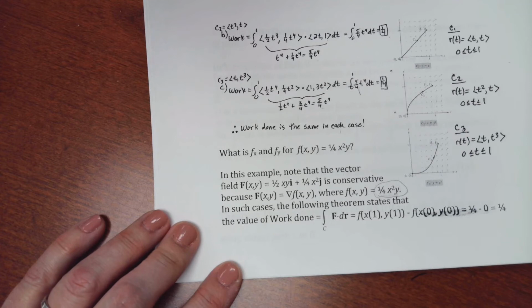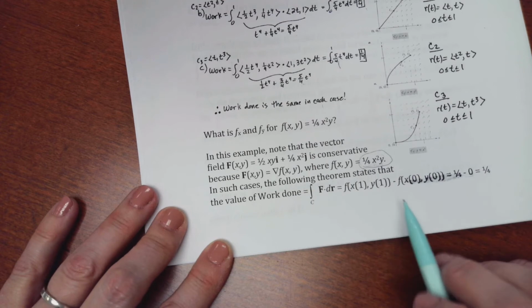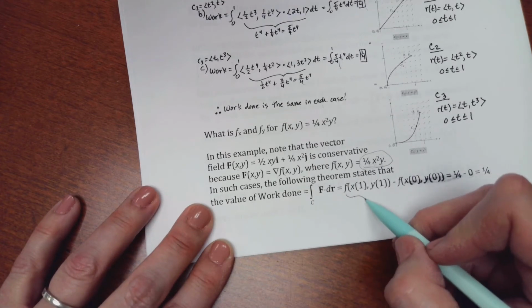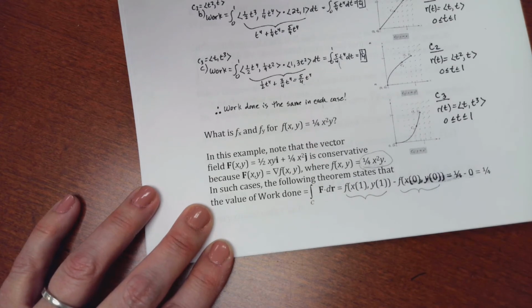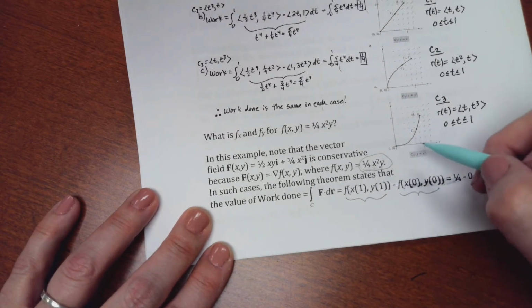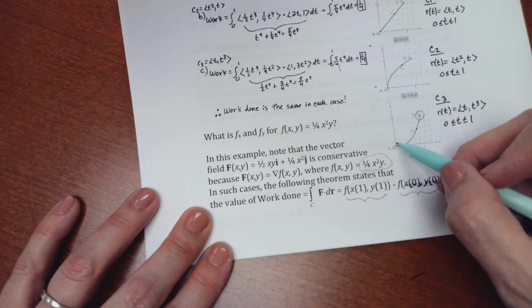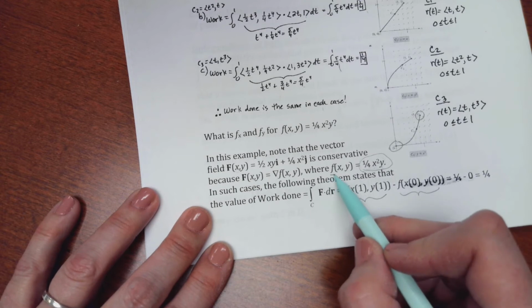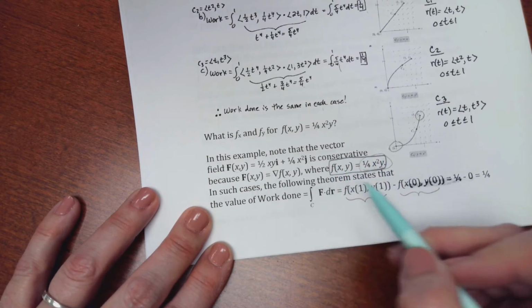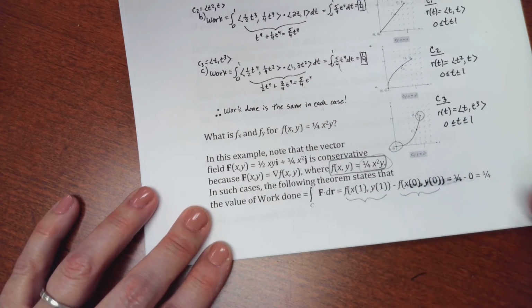Okay, so in such cases, the following theorem states that the work done is basically f of x1, y1 minus f of x0, y0. So basically what you can do is plug in the terminal point into your function minus plug in the initial point. But that's only if you know the function. So that can only happen if you know this thing. If you know this, then you don't have to do all this mess up here. You can just do this work here.